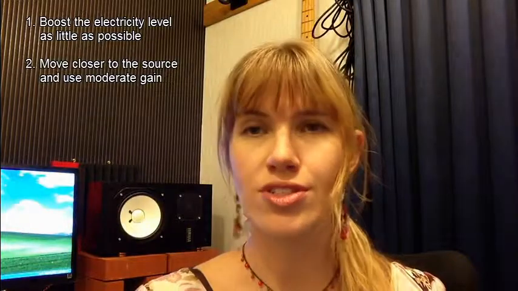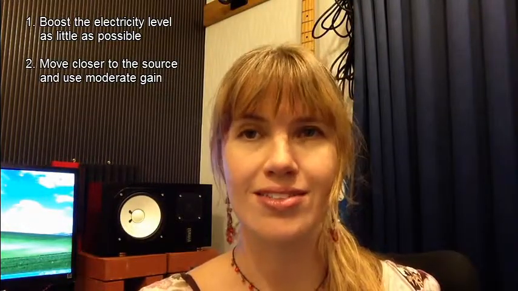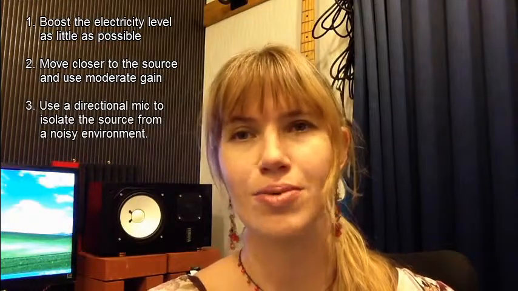There's one more checklist we can use to help us avoid unnecessary gain. The first is to boost the electricity level as little as possible. Secondly, we can move closer to the source and use a moderate gain. Thirdly, we can use a directional mic to help isolate the sound that we want.